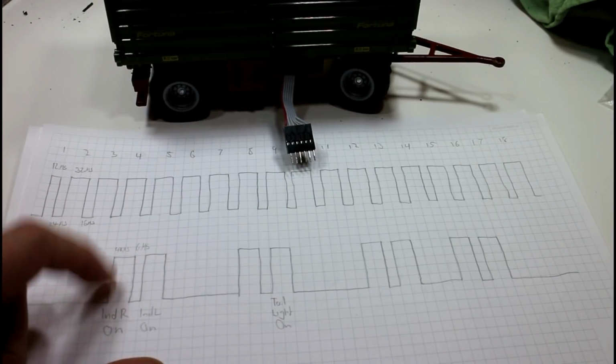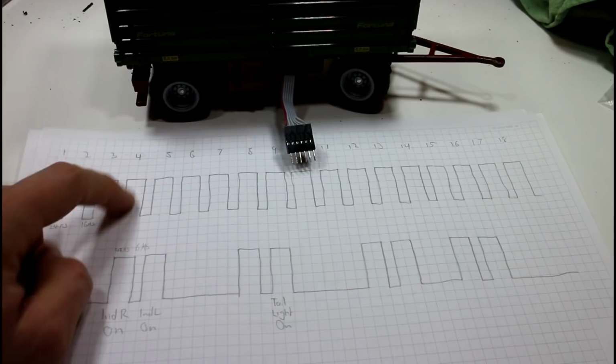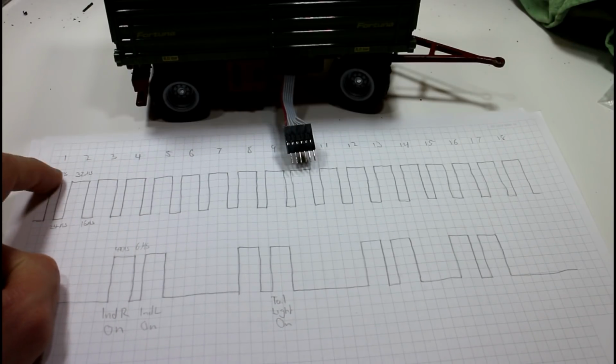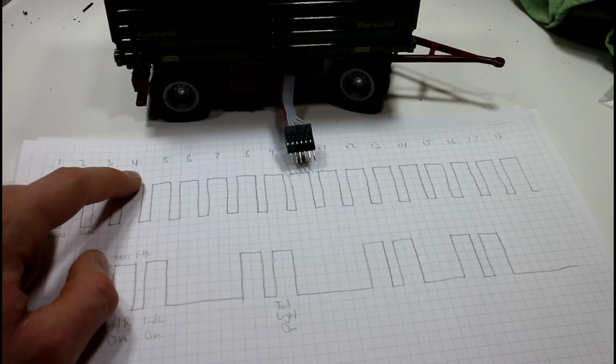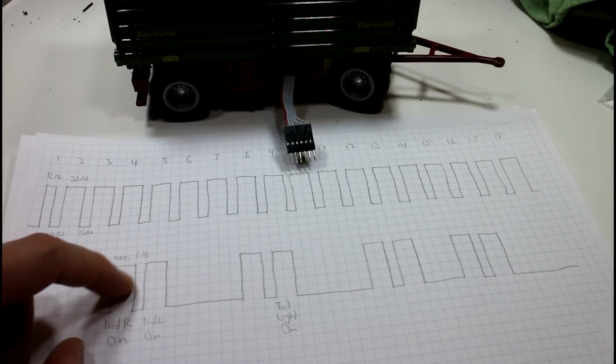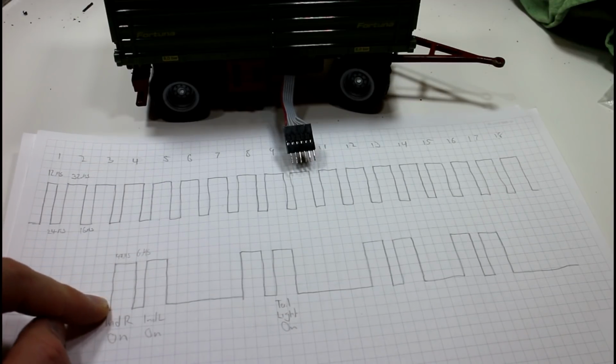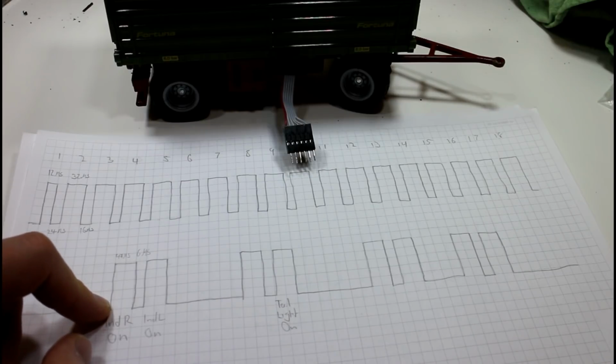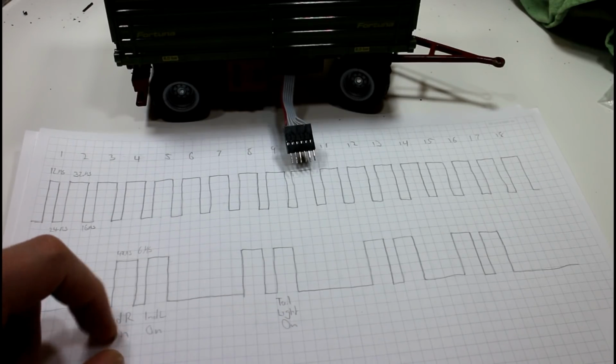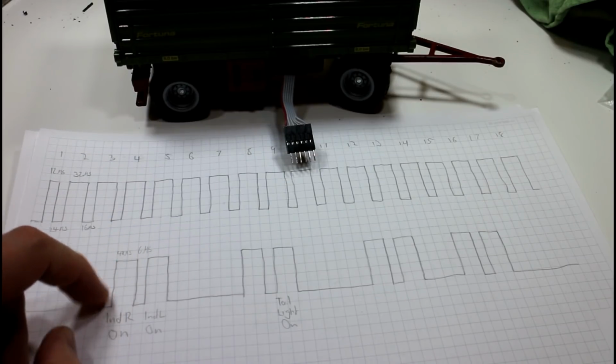On the data line we have the first pulse coming at the fourth clock pulse, so I'm including the short pulse in this. So at the fourth clock pulse, we have our right indicator, on or off, and it's not turning the light on, it's telling the trailer that we want the right indicator to be flashing. So the trailer is doing the flashing and the signal is just telling it to start flashing. It's not giving it information to sync it with the tractor. So this pulse is telling it to turn on the right indicator, and this is a wider pulse.